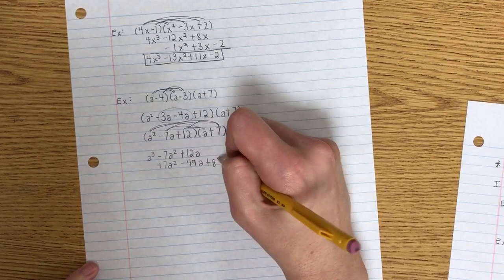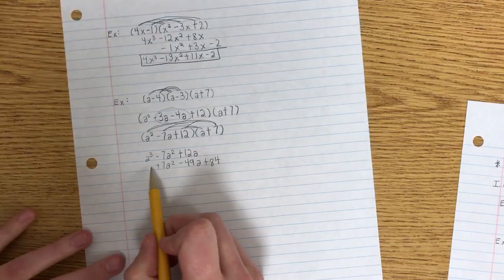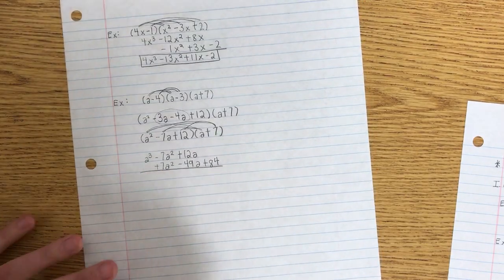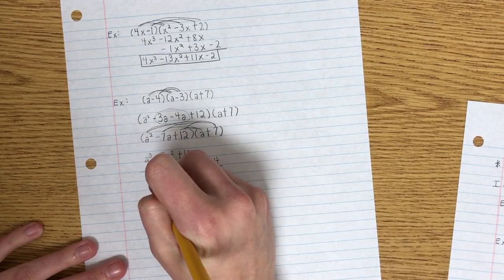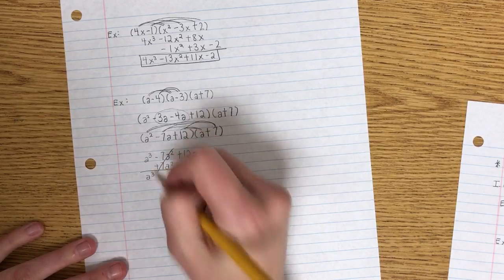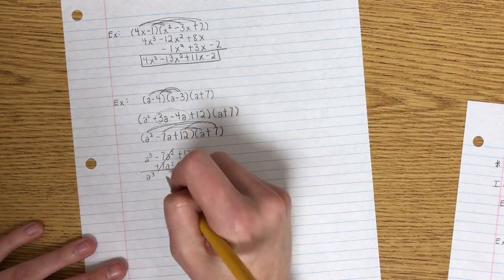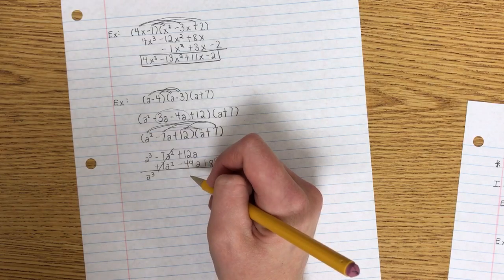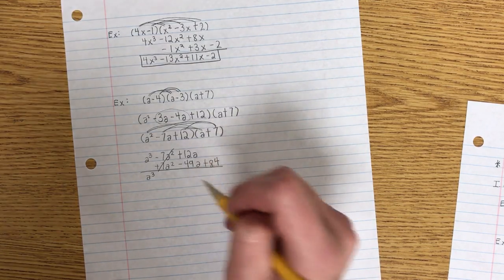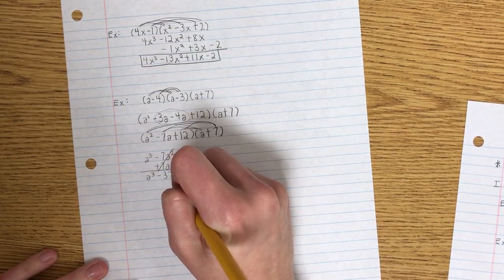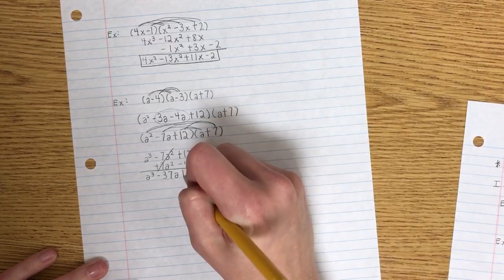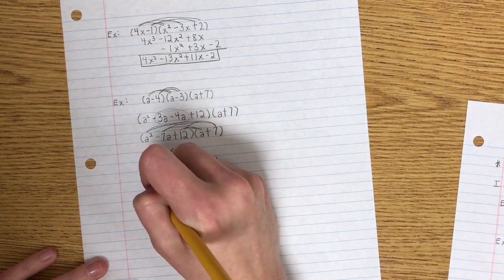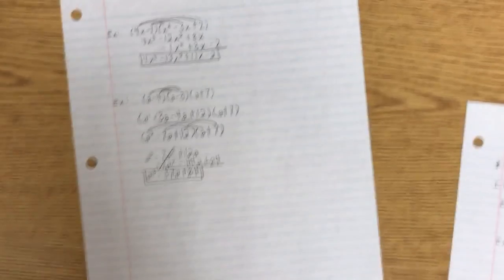Is that right? Yes. Okay. So then I'm going to add up. So A cubed, those cancel, and then I've got 12 minus 49. So that's going to give me a negative 37A plus 84. And I'm all done.